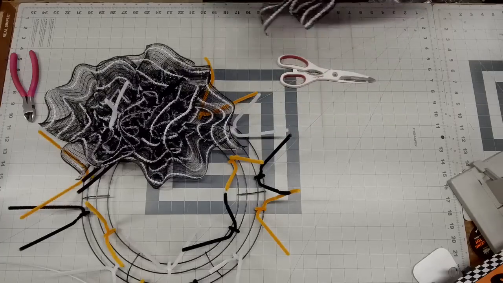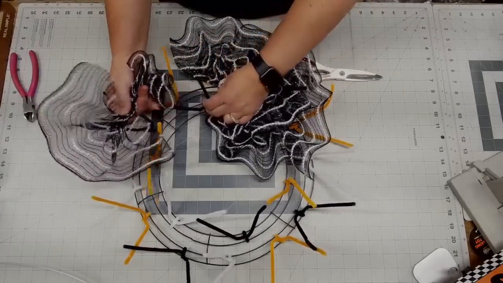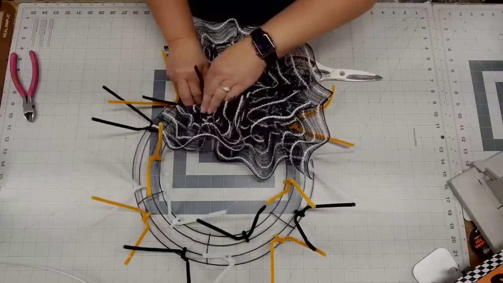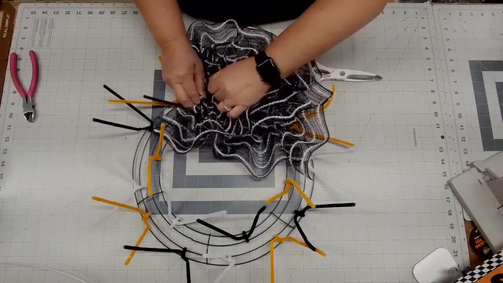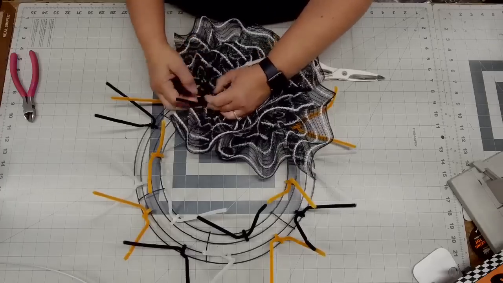This particular mesh is cut with a rotary cutter because of the natural fibers in that cotton. It doesn't allow our wood burning tool to do that without smoking.